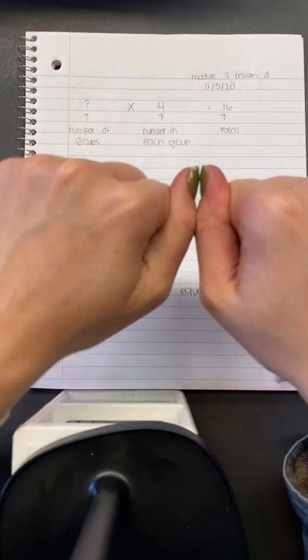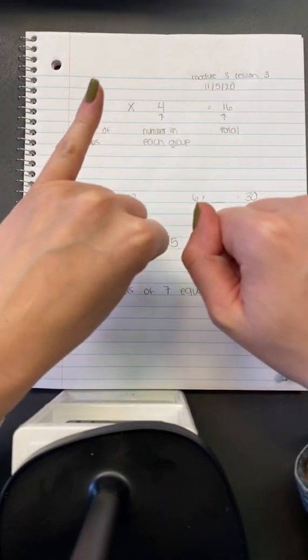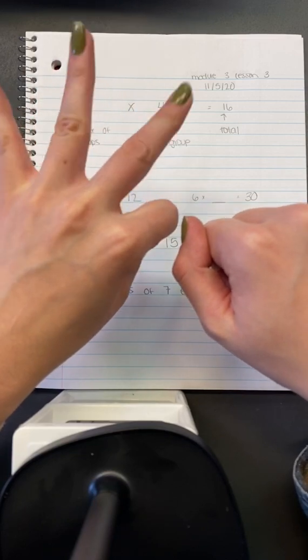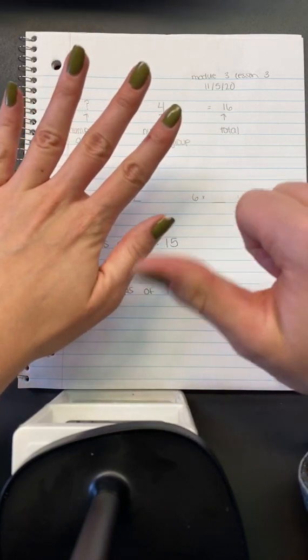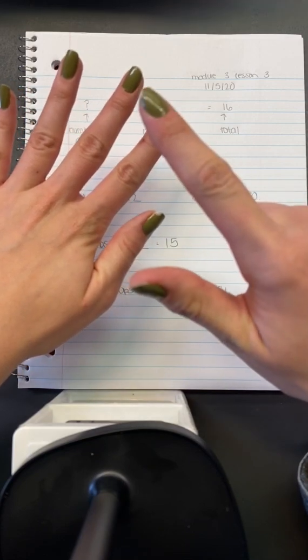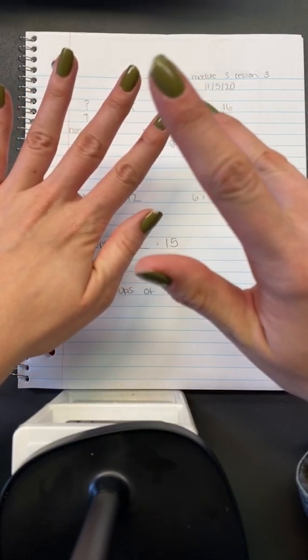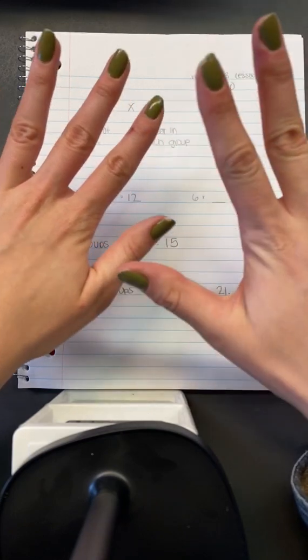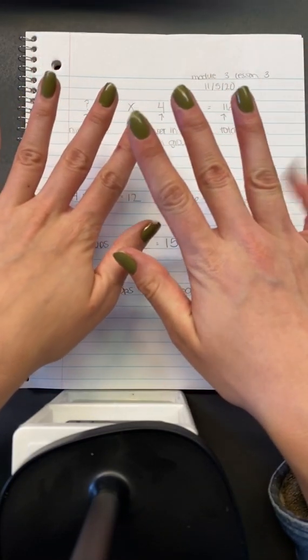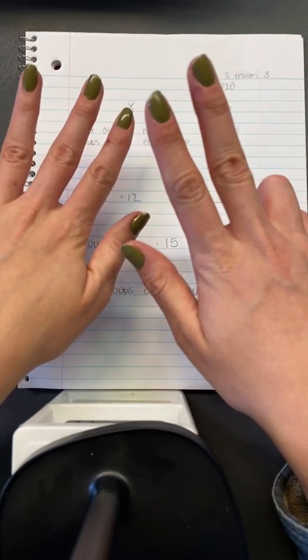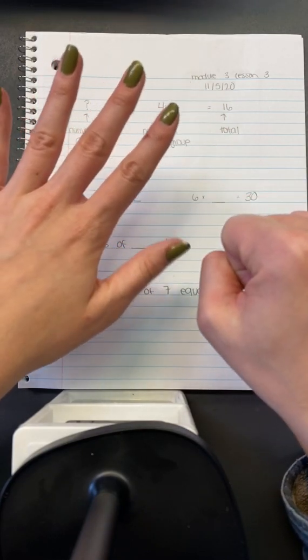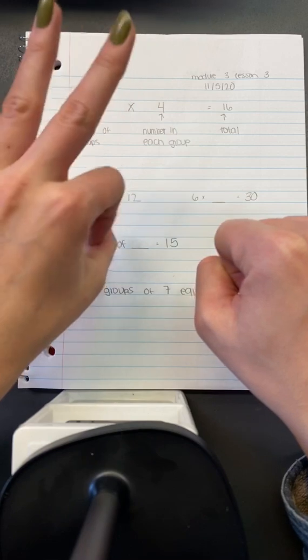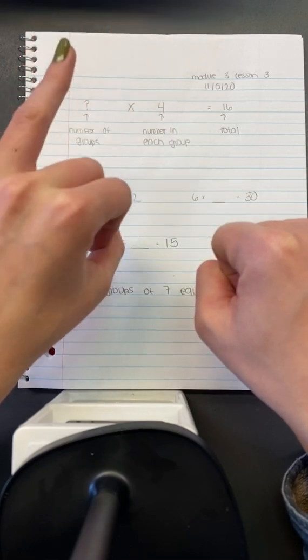So if I am doing my sixes, I'm starting with 6, 12, 18, 24, 30, 36, 42, 48, 54, 60, and we're going back down, 60, 54, 48, 42, 36, 30, 24, 18, 12, 6.